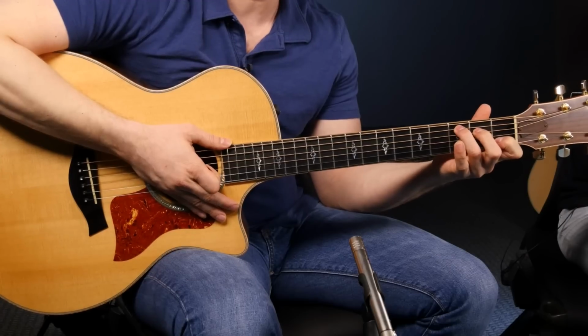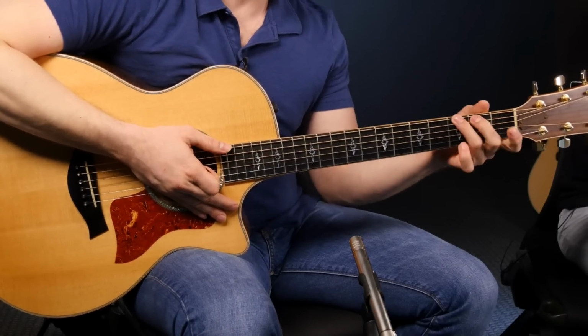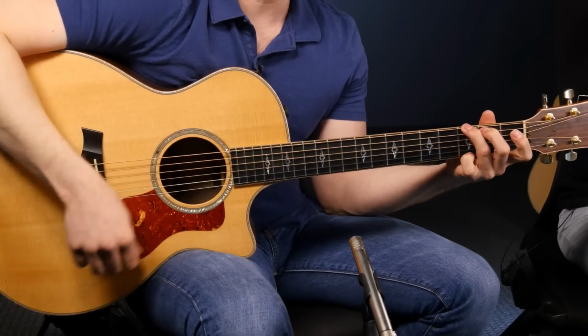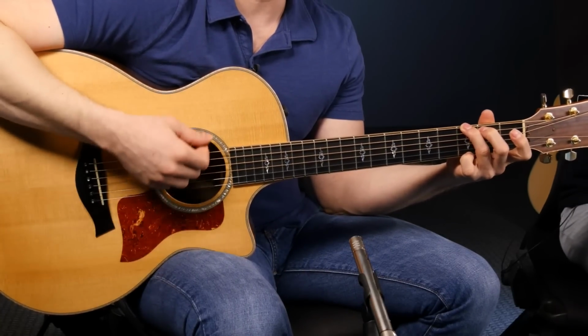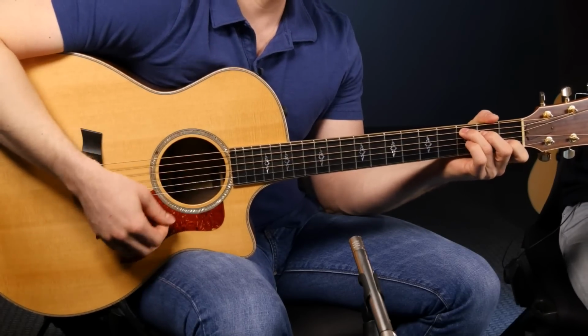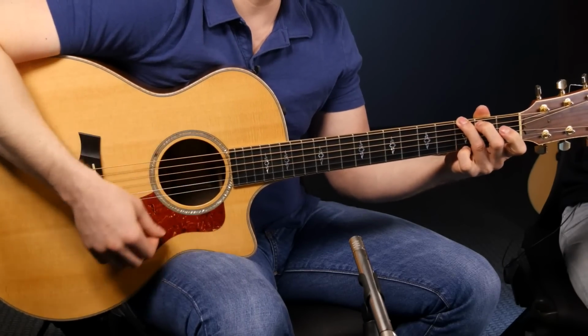Think about what that chord feels like. Think about what it looks like, and then make the change. And then once you can do that, then start trying to do your strumming. Keep it simple at first. Maybe just straight quarter notes, all downstrokes. That's kind of the next step.